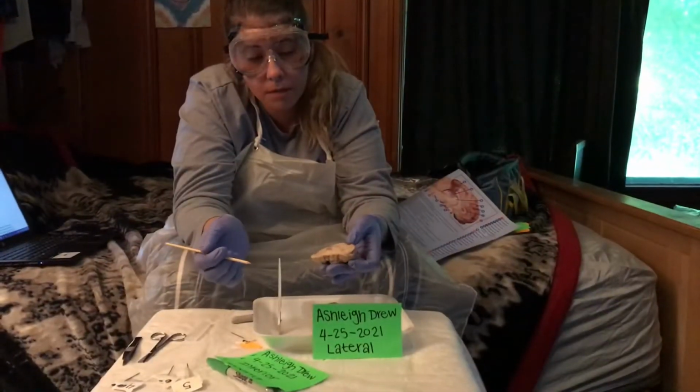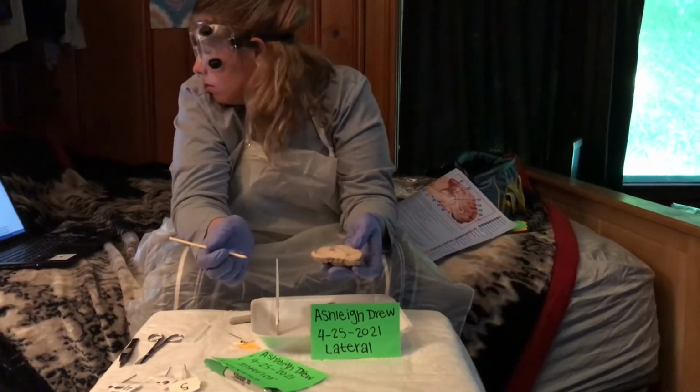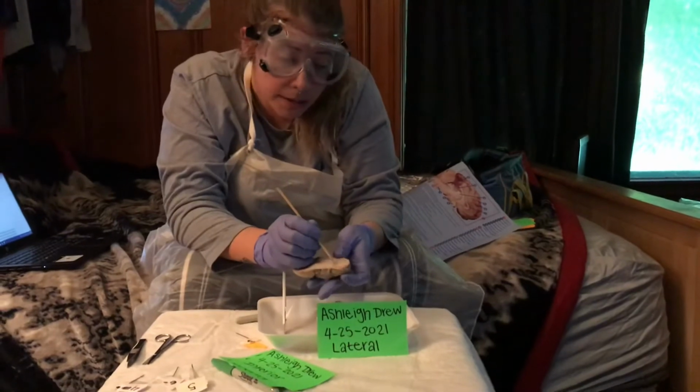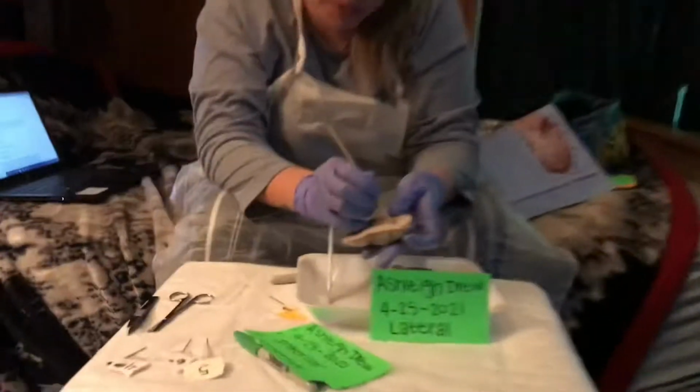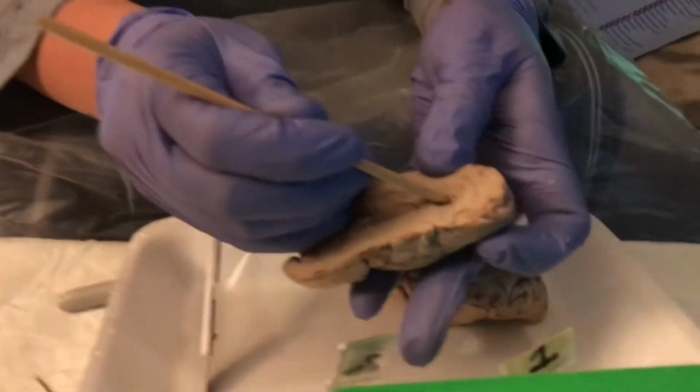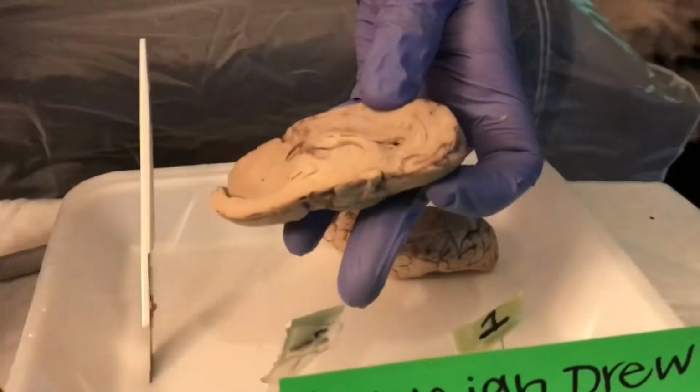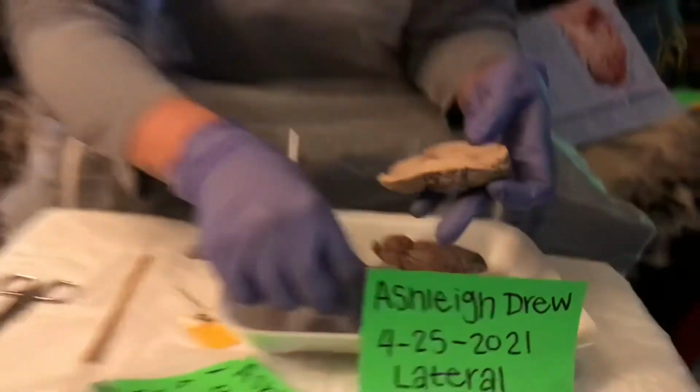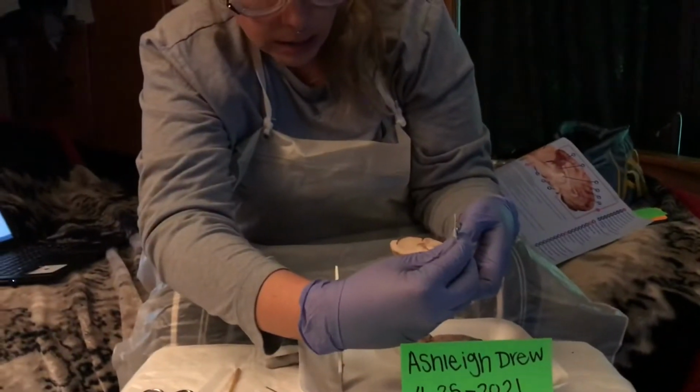Second part I'm going to label is the lateral ventricle, and it is this part right here, this little opening right there. So you're just going to stick that right in there.